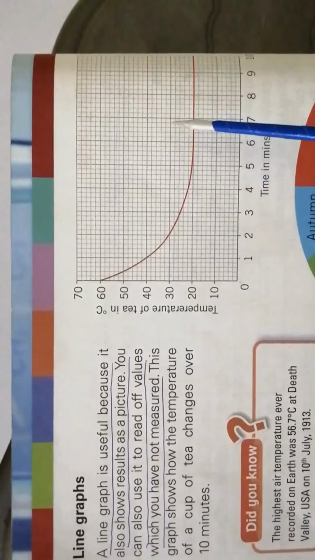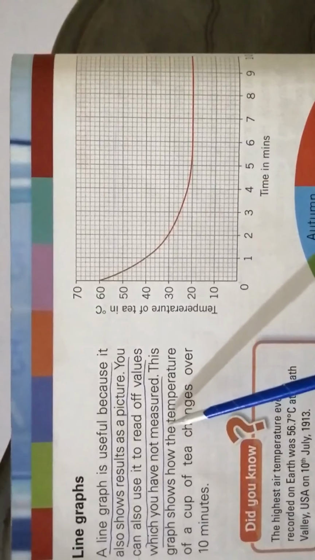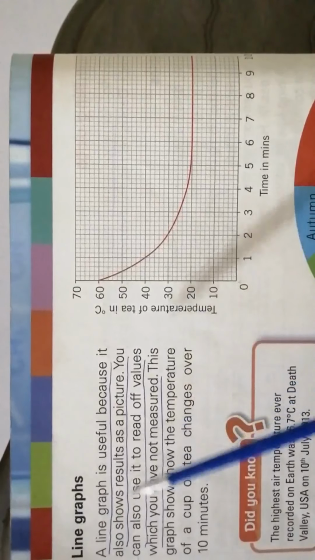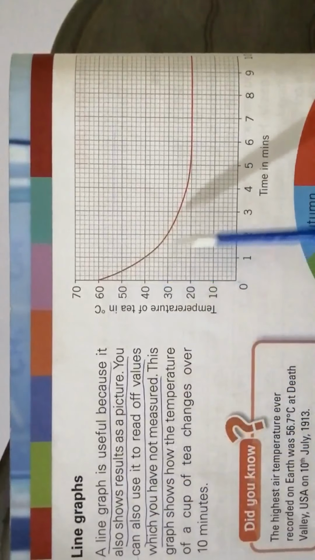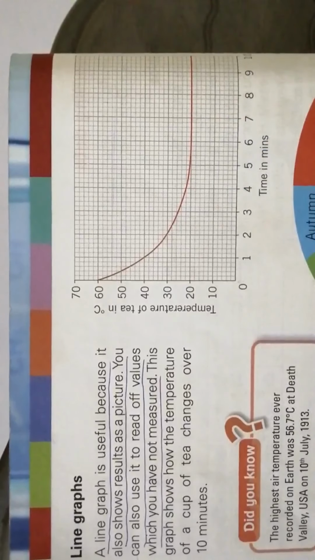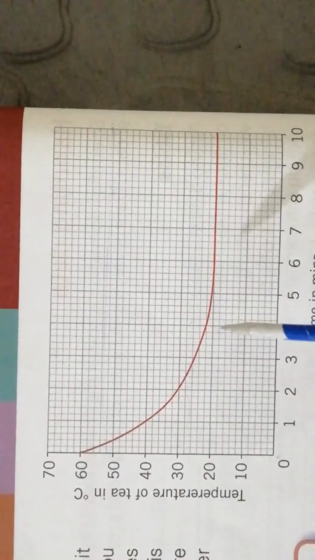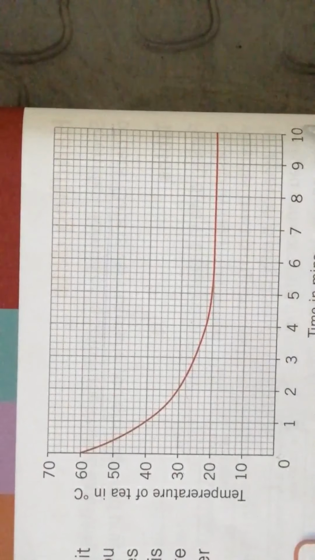तो ये हमारा एक एडवांटेज है ओवर द बार चार्ट कि बार चार्ट में हम इस तरह की वैल्यूज़ को मेजर करके बताते हैं, लेकिन यहाँ पर हम मेजरमेंट के बगैर भी वैल्यूज़ को प्लॉट कर सकते हैं, यानी बना सकते हैं। This line graph shows how the temperature of a cup of tea changes over 10 minutes.